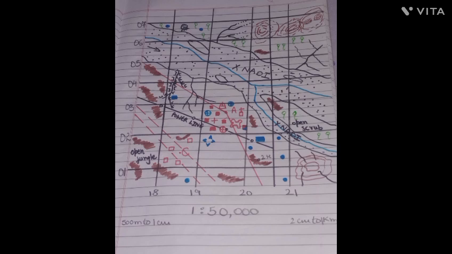Now what are these broken lines, red broken lines passing through settlement C? So these are unmetalled roads or kacha roads. Now what does the conventional symbol in grid 1806 represent? So we can see that it is a dry river and there is also a dry tank with embankment. There is also a perennial lined well and deciduous trees.